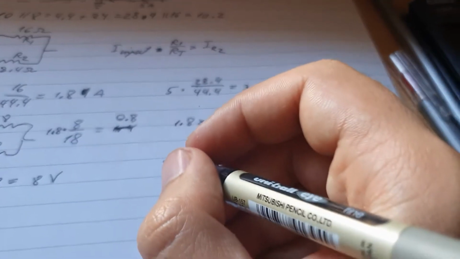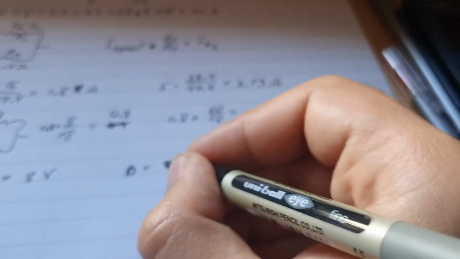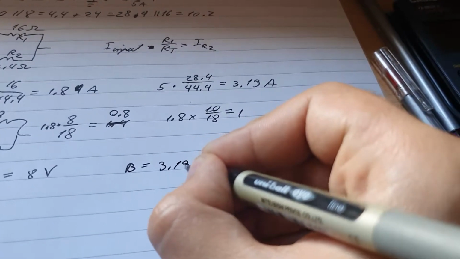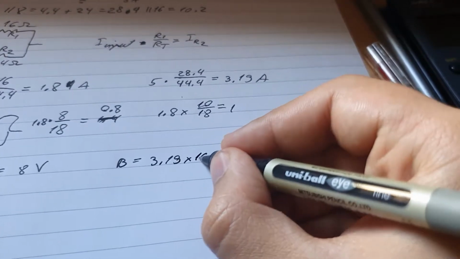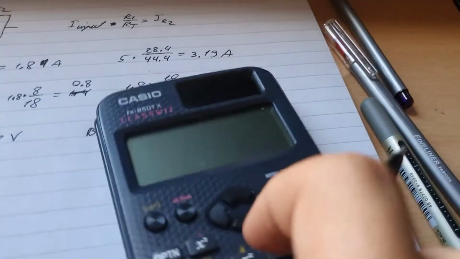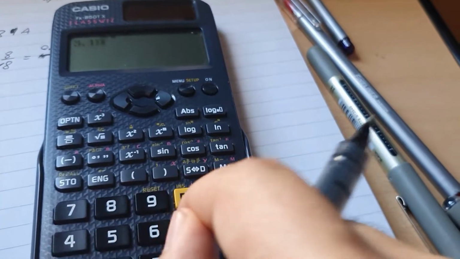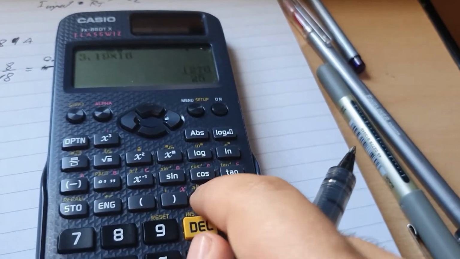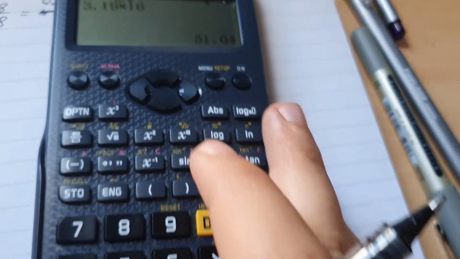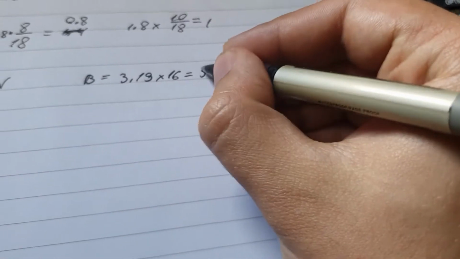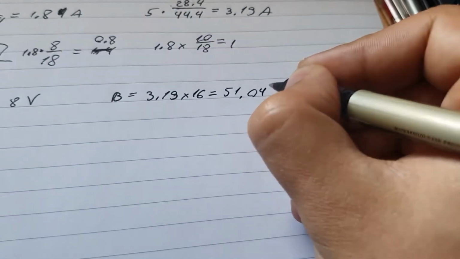Good. Now let's do B. B will be equal to 3.19 times 16, and that will be equal to 51.04.